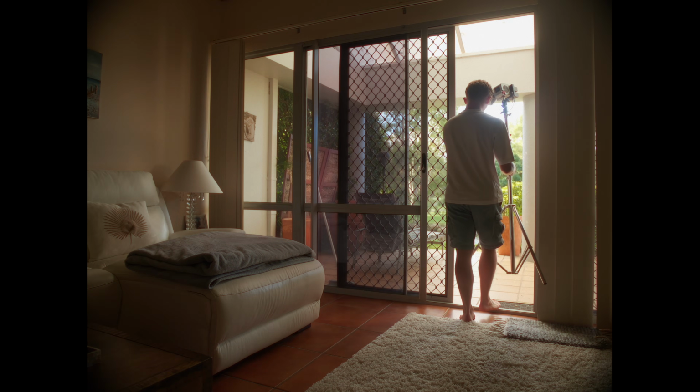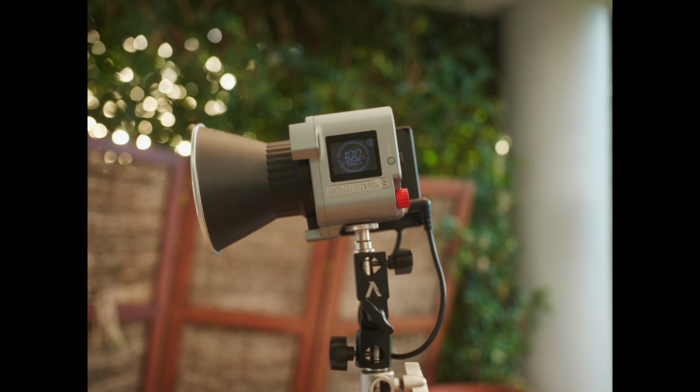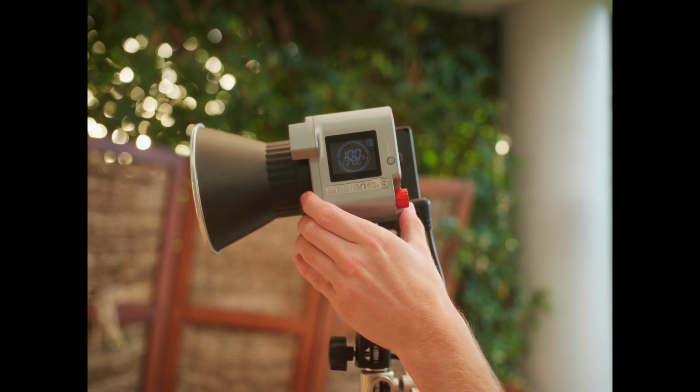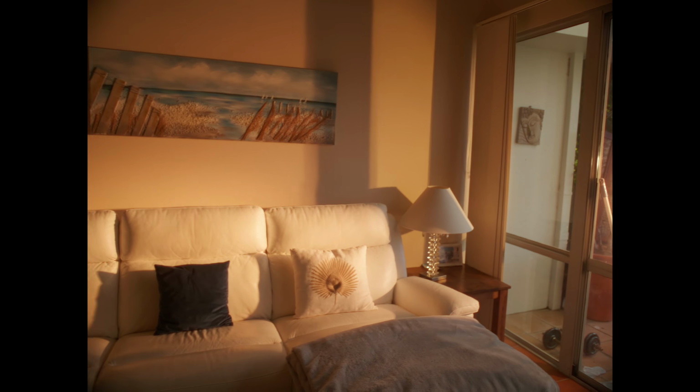Now, if you have a bicolor light, you can really start having some fun. Let's emulate a sunset look, just with one hard source of light. Set your color temperature to 3200 Kelvin or 2700 Kelvin for that warm look. Point it through a window, and how good is that?